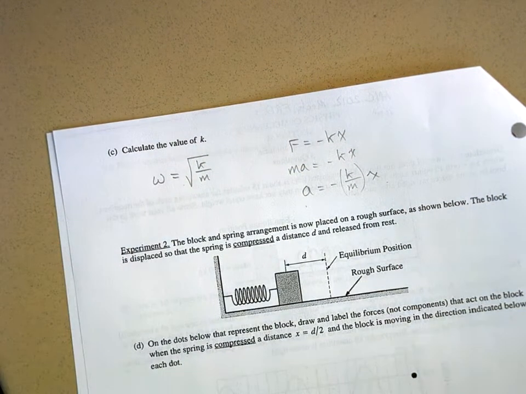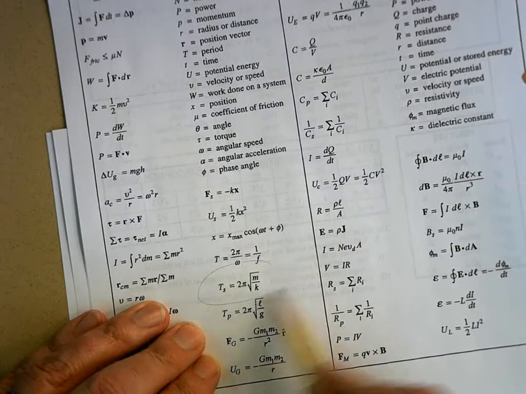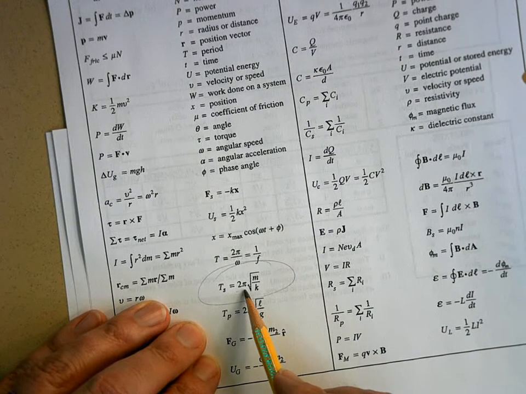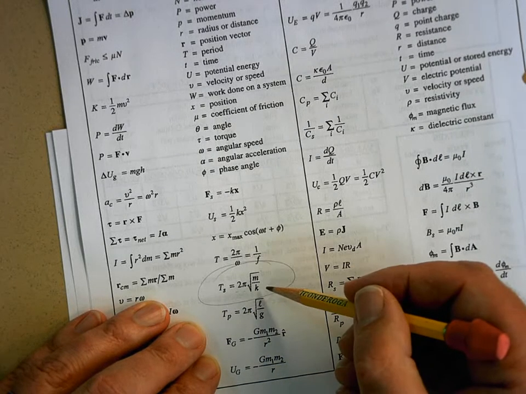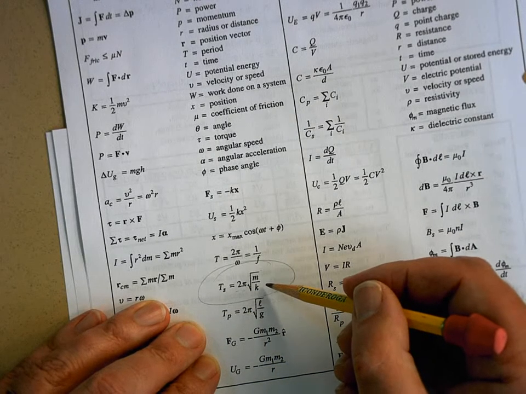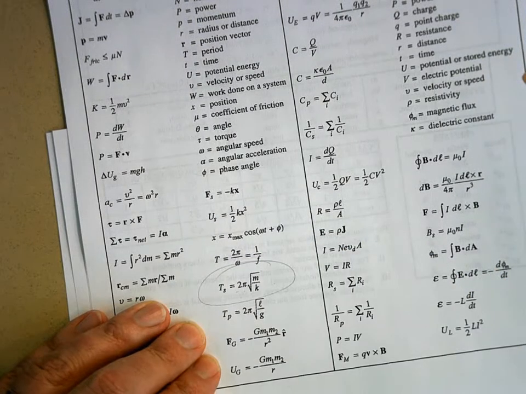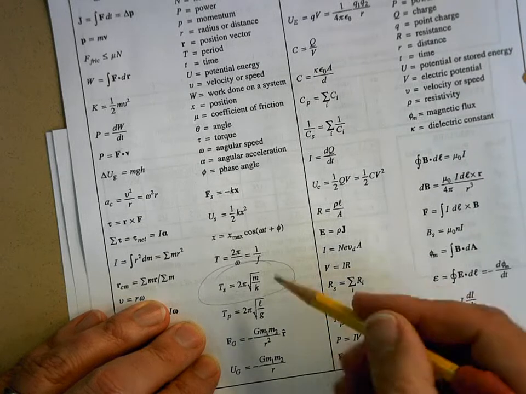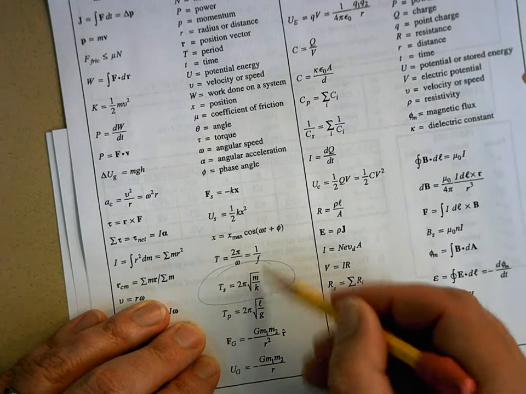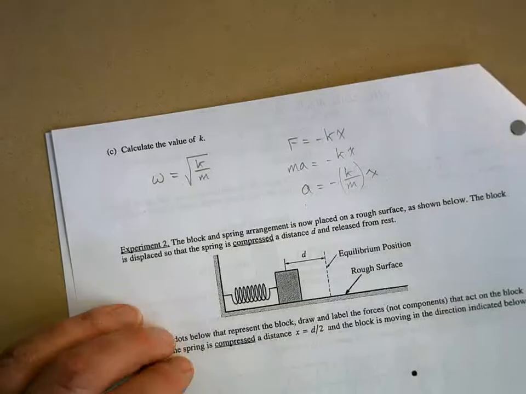Do they have that on? Oh, I'm sorry. Look. They've got it on your equation list right here. 2 pi times the square root of m over k. Well, this is for the period. So the omega is on the bottom. So the omega is the reciprocal of this radical right here. So it's going to be the square root of k over m.